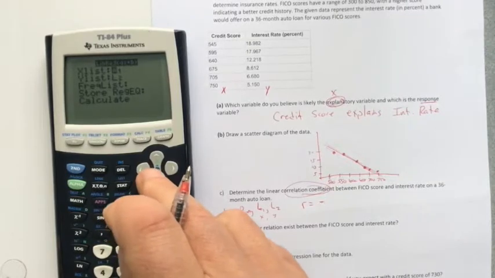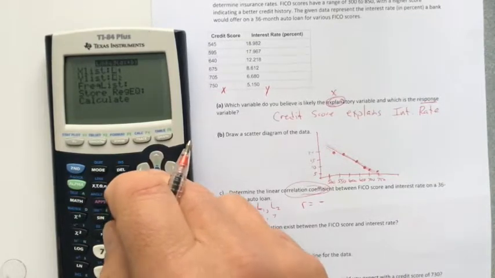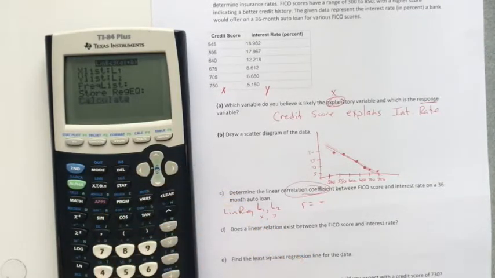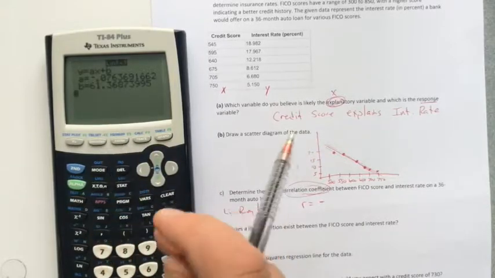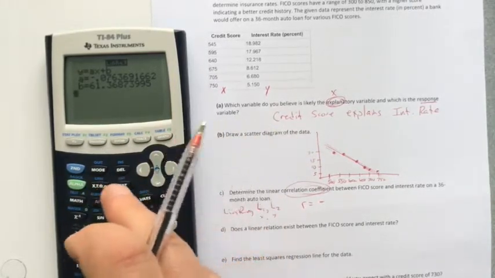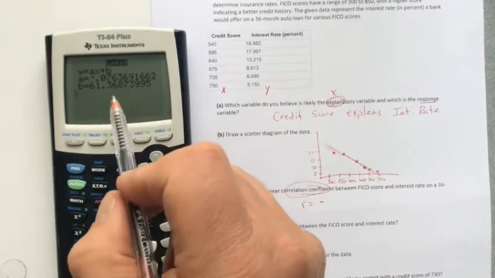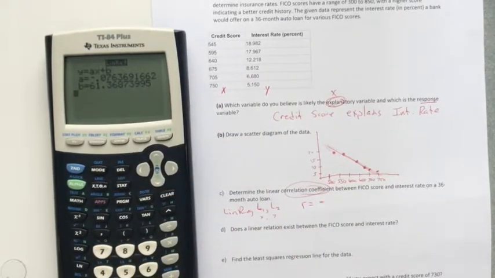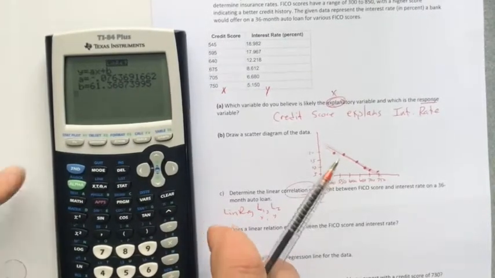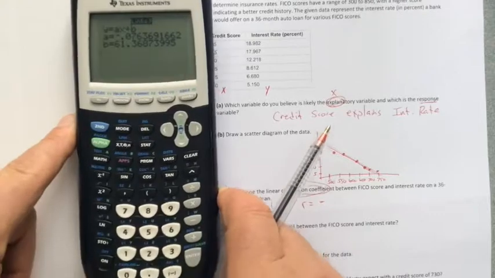Then you just hit calculate. Notice it doesn't say R, because I don't know why TI did this, but the R doesn't come on automatically. You have to turn it on.